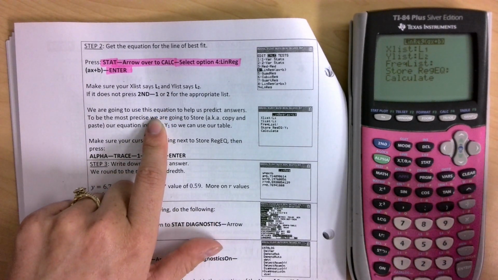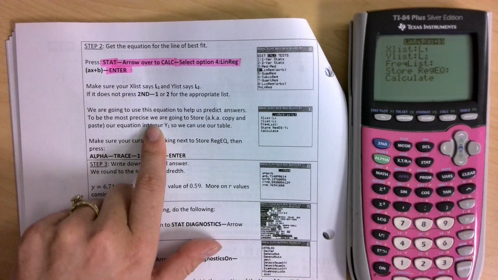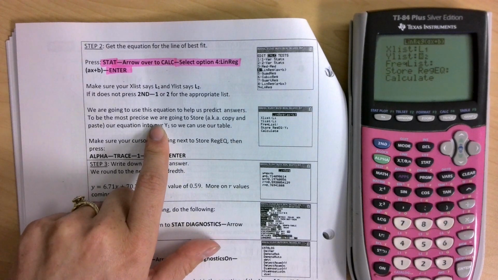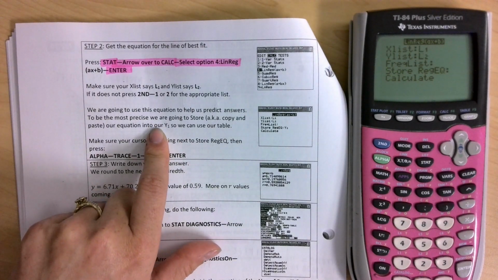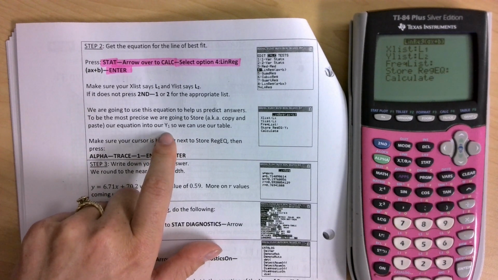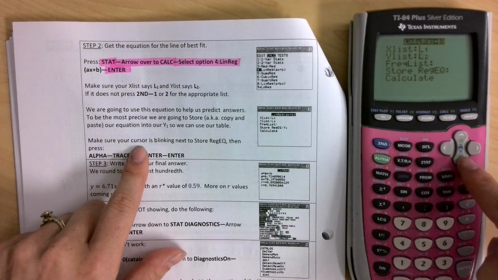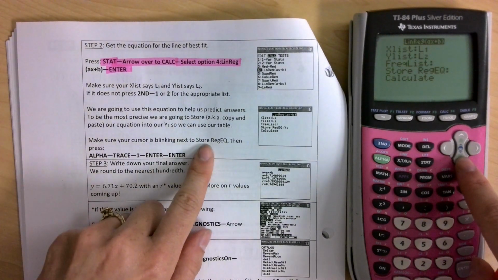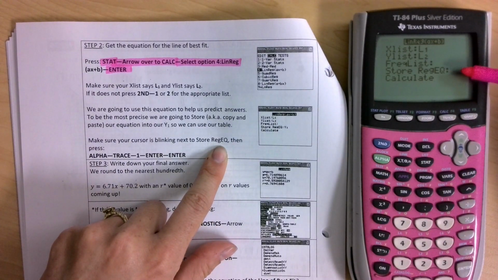Alright, now what we're going to do is use this equation to help us predict answers. To be the most precise, we're going to store, which is really just a fancy way of copying and pasting our equation into Y1 so we can see our table. So what I want us to do is make sure that your cursor is blinking next to the store equation. So that's this 4th option down on your calculator.